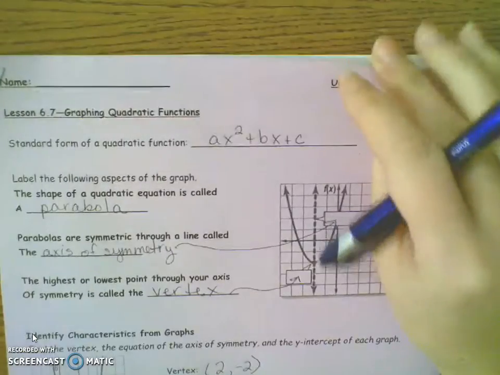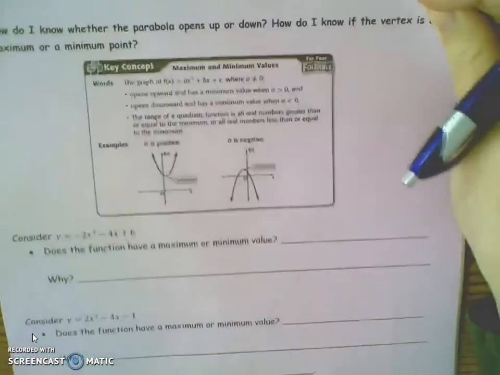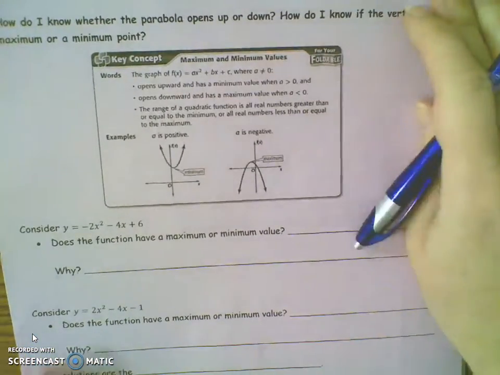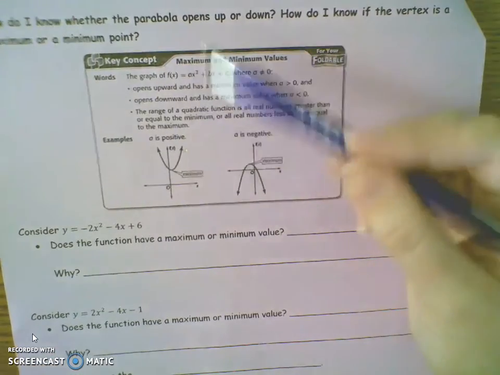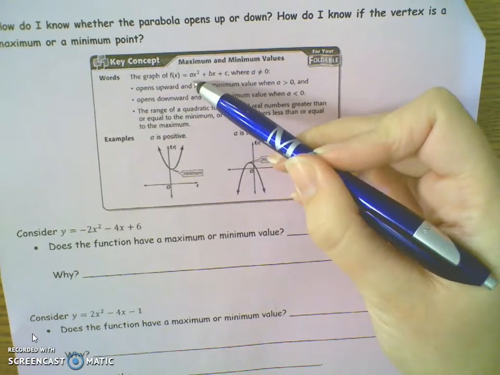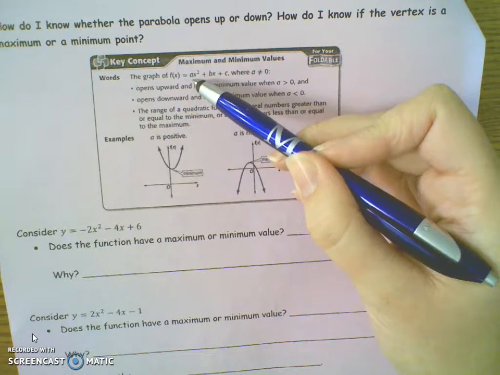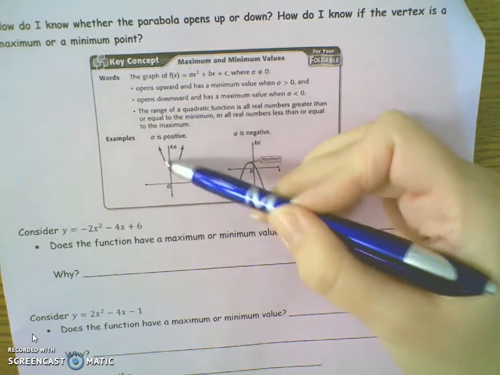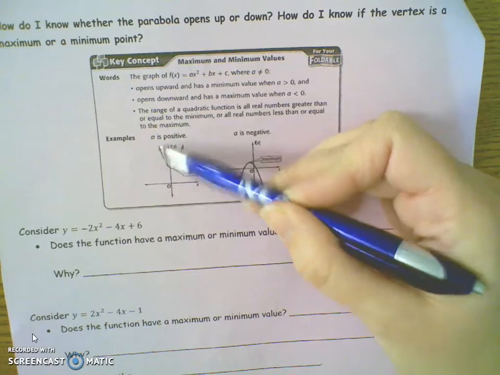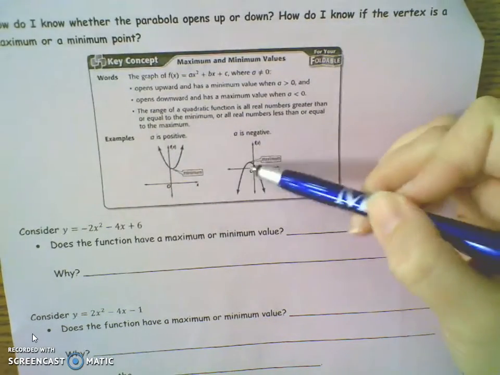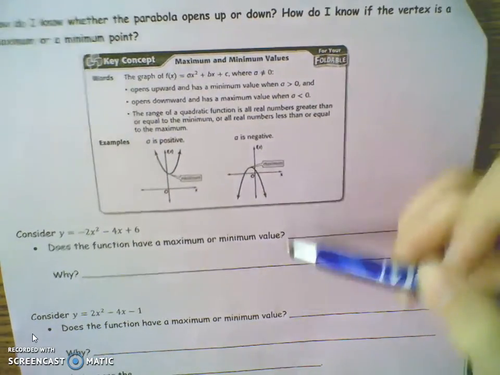Okay, so flip the page and let's take a look at some other things that we need to know. Important information: this leading coefficient that was really important before is still important. If a is positive, then our parabola opens upward like this, and if a is negative, then our parabola opens downward like that.